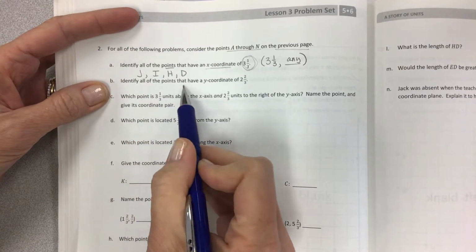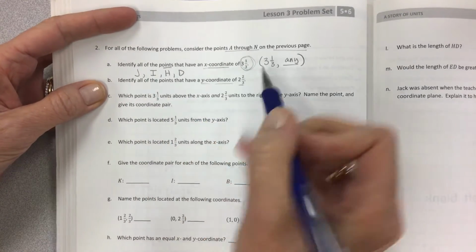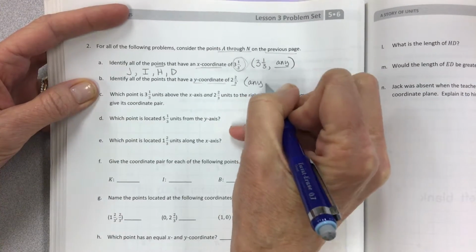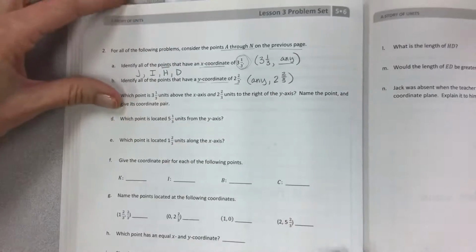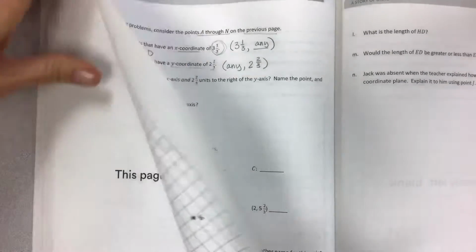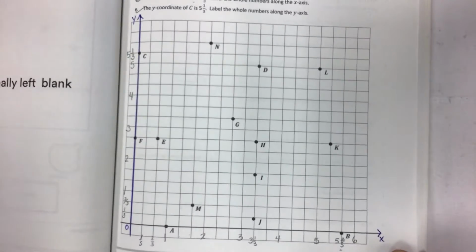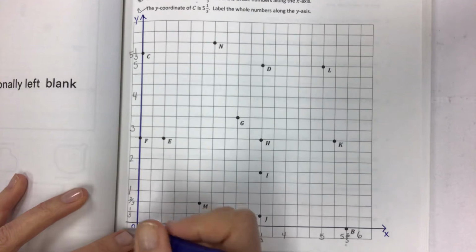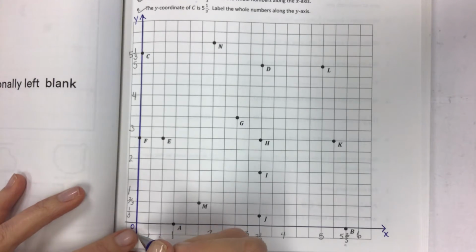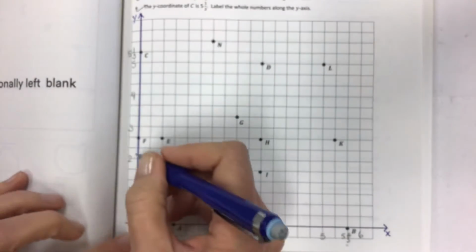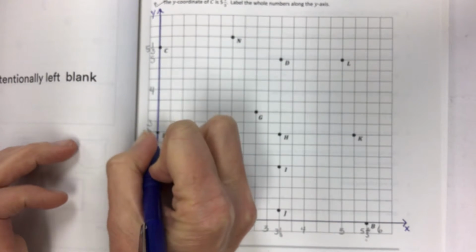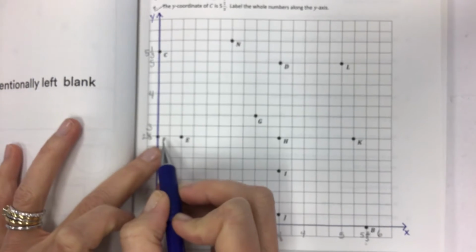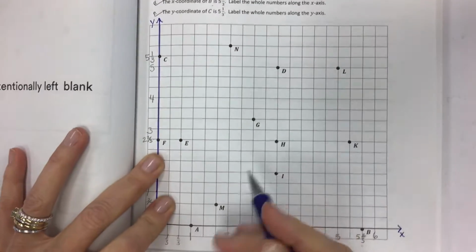Now we're going to identify all the points that have a y coordinate of 2 2/3. It can be any x, but we have to have 2 2/3 for y. So in the same way, anything for x, okay, but for y, it's got to be 2 2/3. Okay, so on the side, 2 1/3, 2 2/3 is right here.